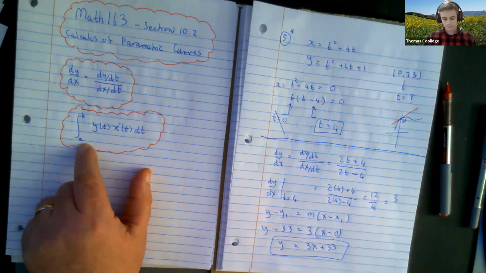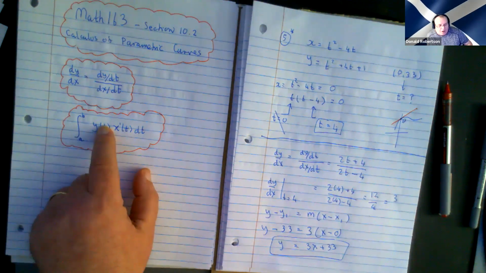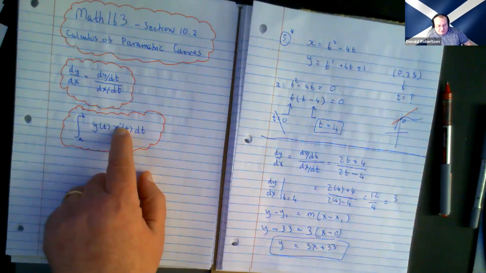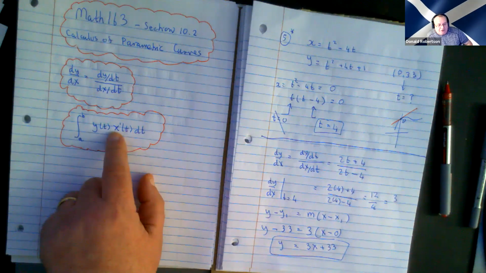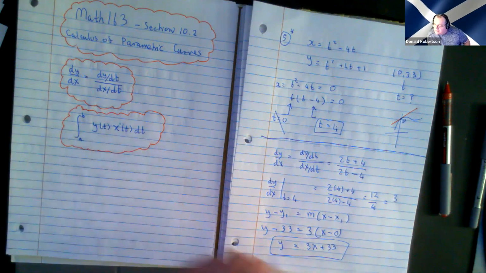It's the integral from t equals a to t equals b of y times x dash of t dt. So it's only got the derivative of the x, but the untouched y.